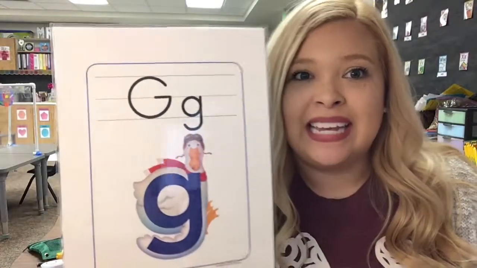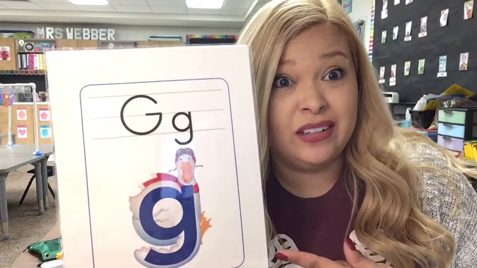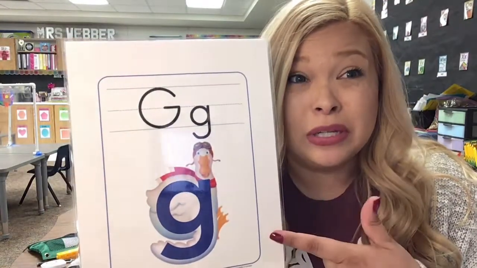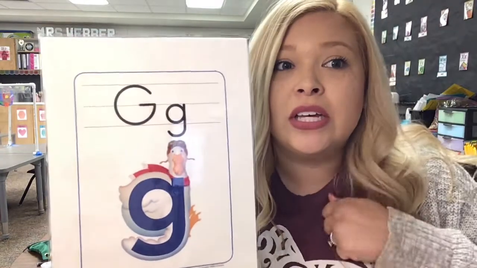All right, friends, it is time to talk about our letter of the week. This week we have a brand new letter. Let's see if we can get through this without any interruptions. And we couldn't. So here we are. Anyways, we're talking about our brand new letter of the week, the letter G. This is a very confusing letter because G makes you want to say J, but G makes the G sound.